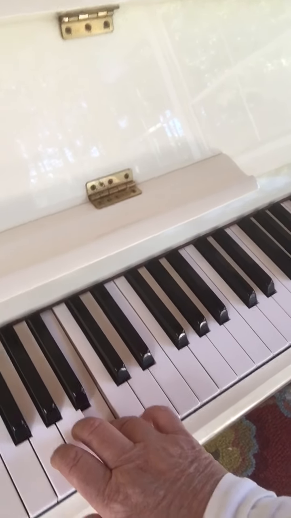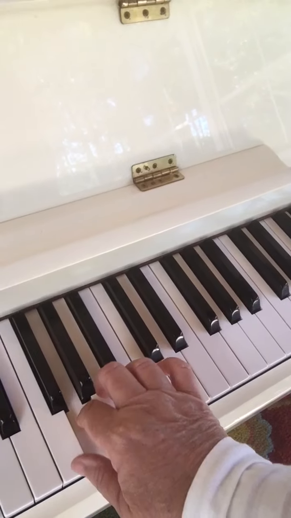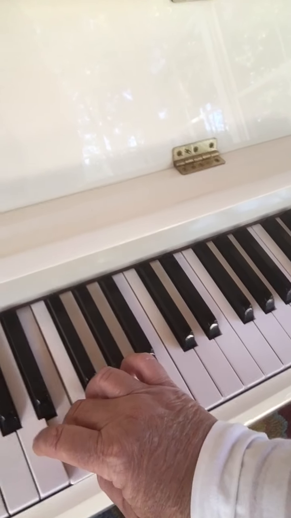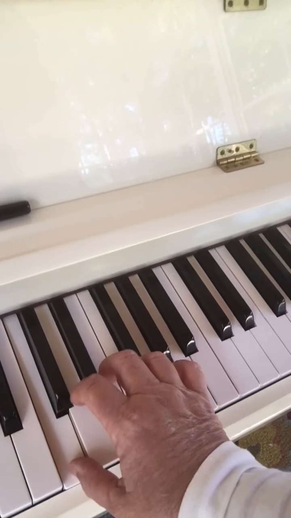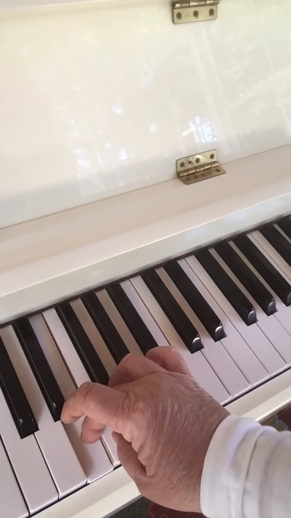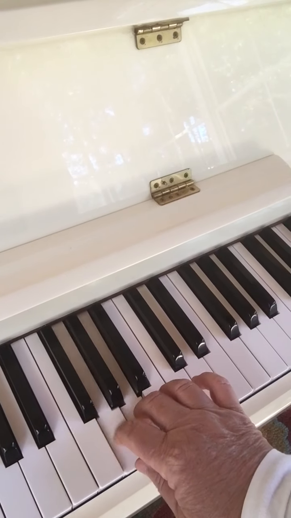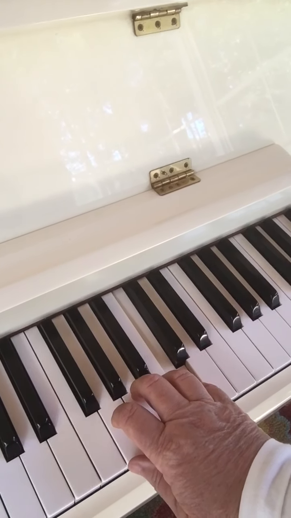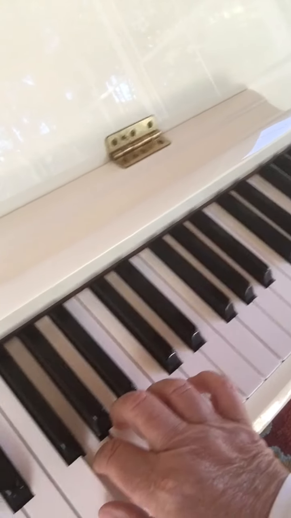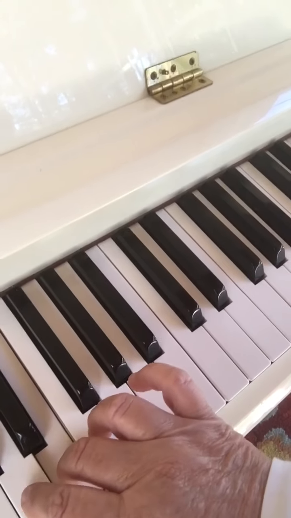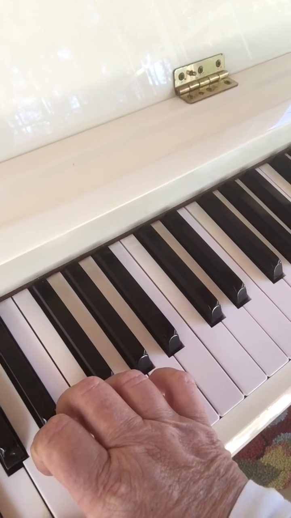C, B, A, G, F, E, D, C. Okay, so that's a great review of the C major scale.